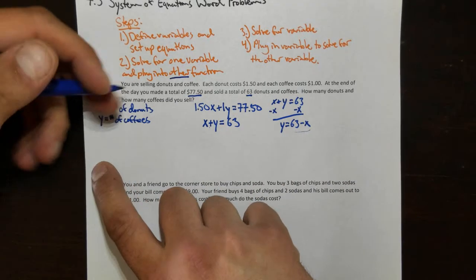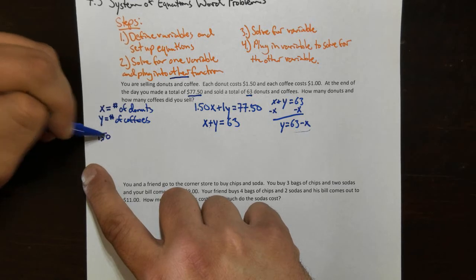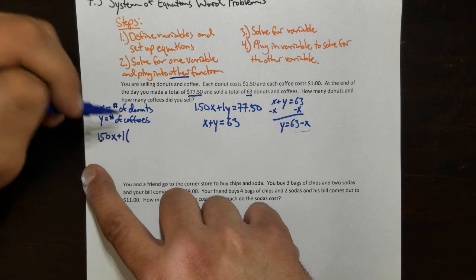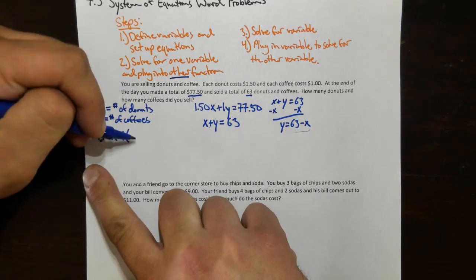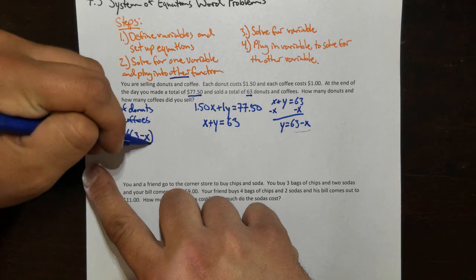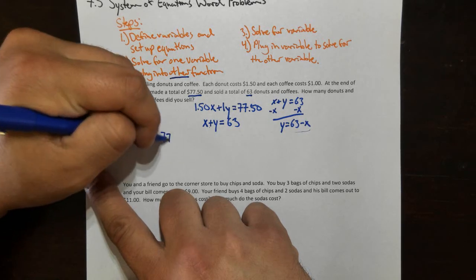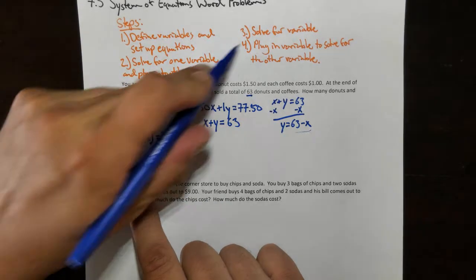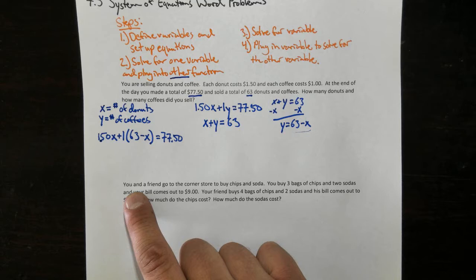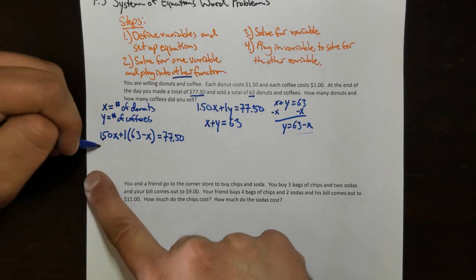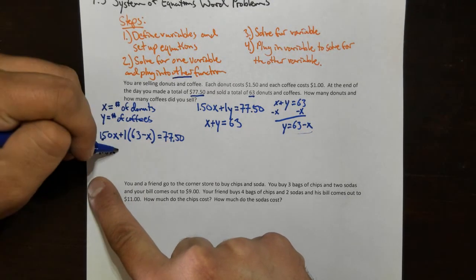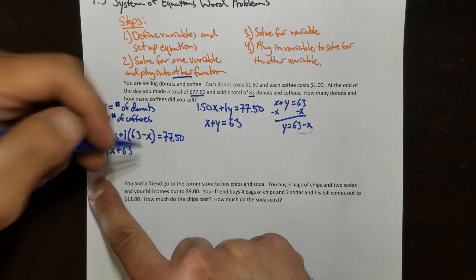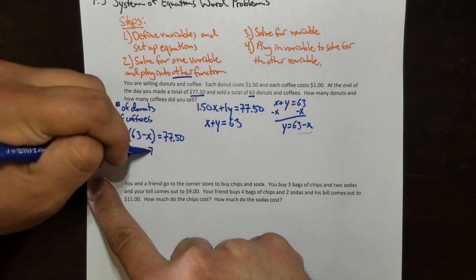So I'm going to have 1.50x plus 1 times y, which y is 63 minus x, equals 77.50. And so now, step 3, I need to solve for the variable. So let's just solve for the variable here. I have 1.5x plus 1 times 63 is just 63. 1 times negative x is minus x equals 77.50.